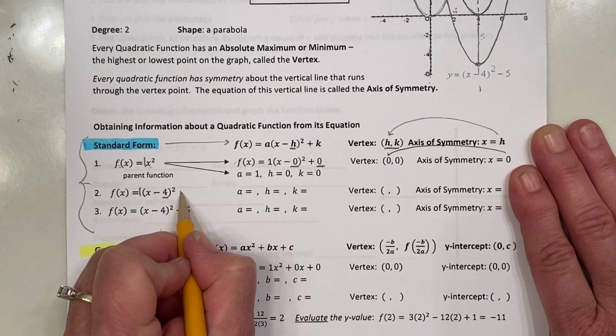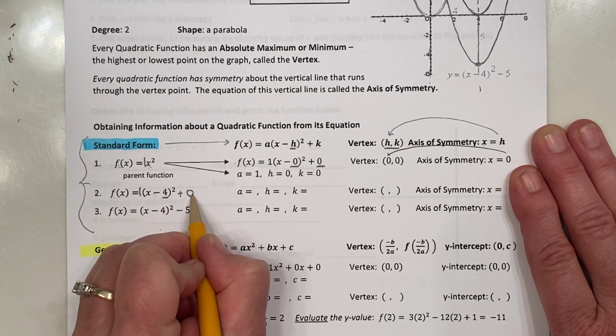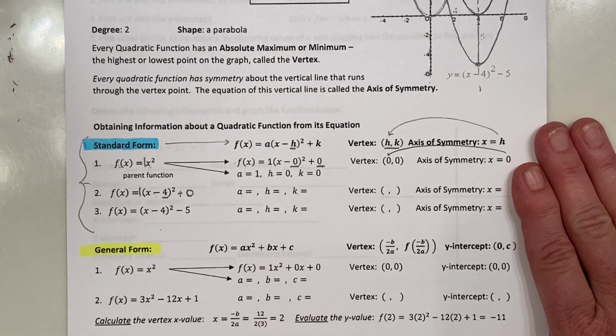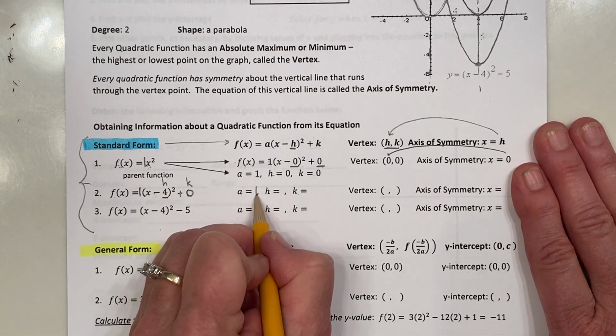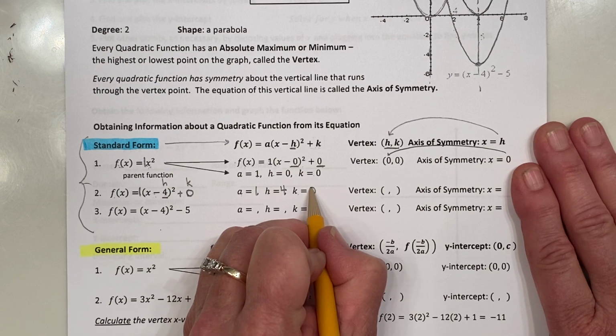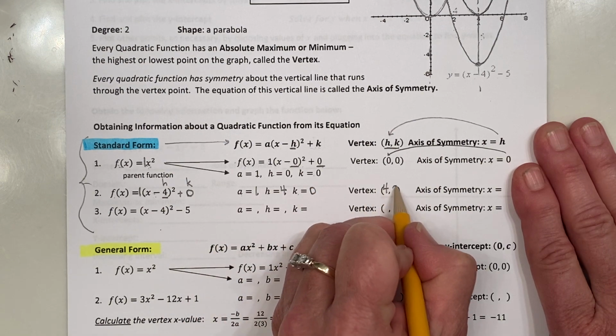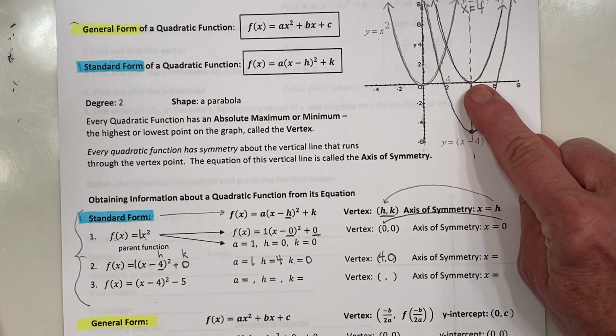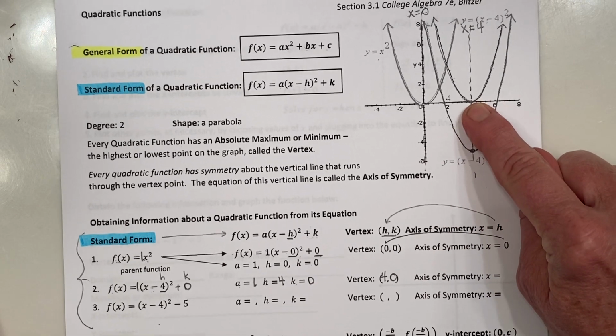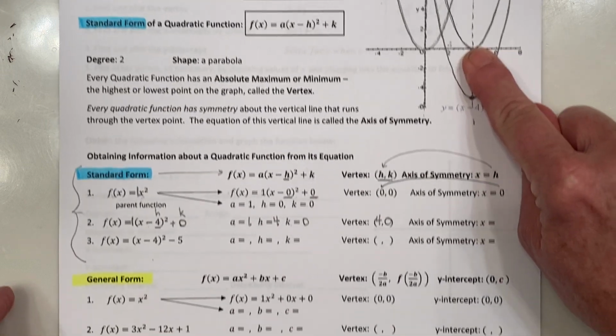Now I don't have a k value that I see, but I can add that kind of fake little plus 0 in there. So h is 4 and k is 0. So a is 1, h is 4, k is 0. So the vertex is 4, 0. Let's confirm that 4, 0 is indeed the vertex of this parabola, and it is.